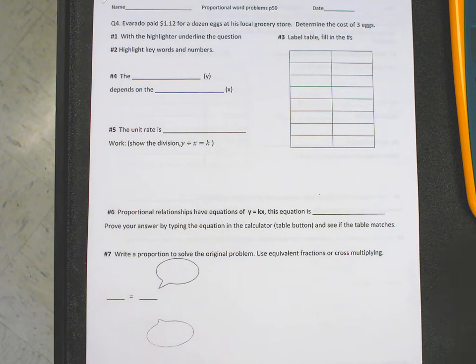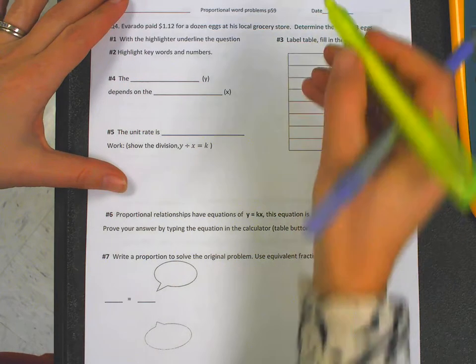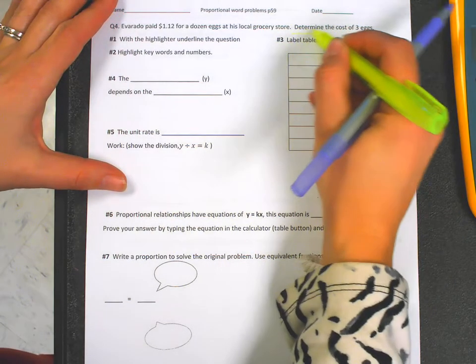It's a short word problem. Everardo paid $1.12 for a dozen huevos at his local supermercado. Determine the cost of 3 eggs. Numero uno. When you have a word problem, you should always underline the question so you can focus better. It says, what is the cost for 3 eggs?